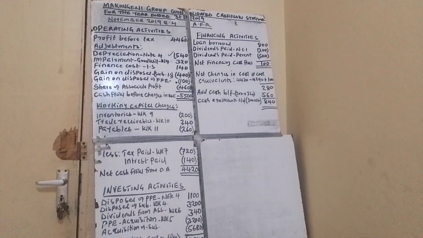Now, because this was an acquisition, remember this was a subsidiary, because we acquired 80%, the remaining goes to the NCI. Now, what we will do is take the purchase consideration plus fair value of NCI. What is the purchase consideration?